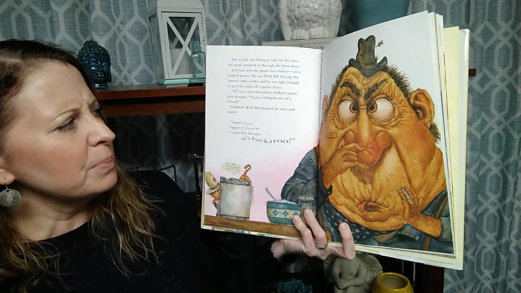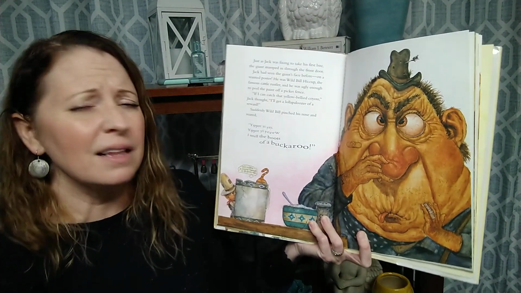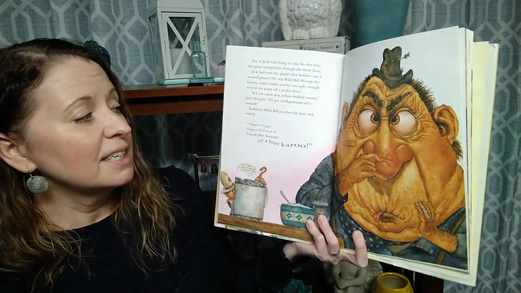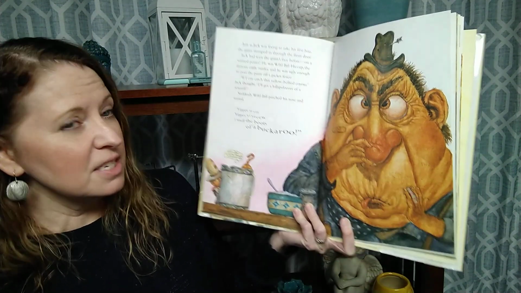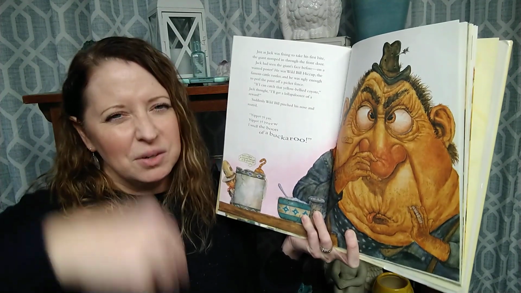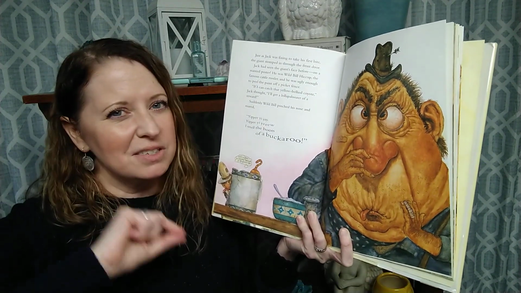If I can catch that yellow-bellied coyote, Jack thought, I'd get a lollapalooza of a reward. Suddenly, Wild Bill pinched his nose and roared. So that means he smells something, just like the original.